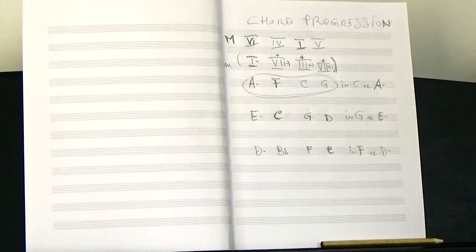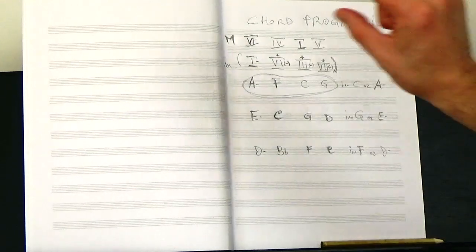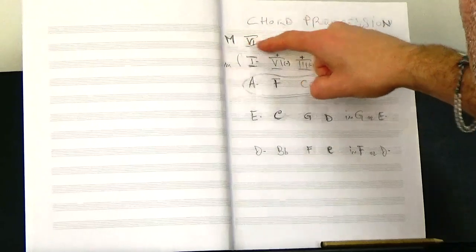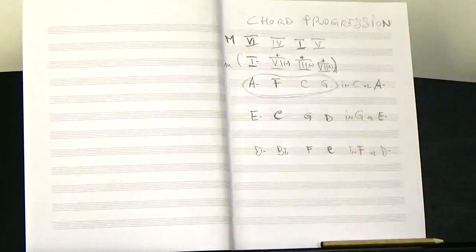This is the way you have to proceed. You have to learn the scales. There is no other way. By learning the scales and writing down, for example, you write firstly the chord progression you want. You can write either in the major way or in the minor way. It's the same story. Whichever it is the chord progression. Then you can help yourself.